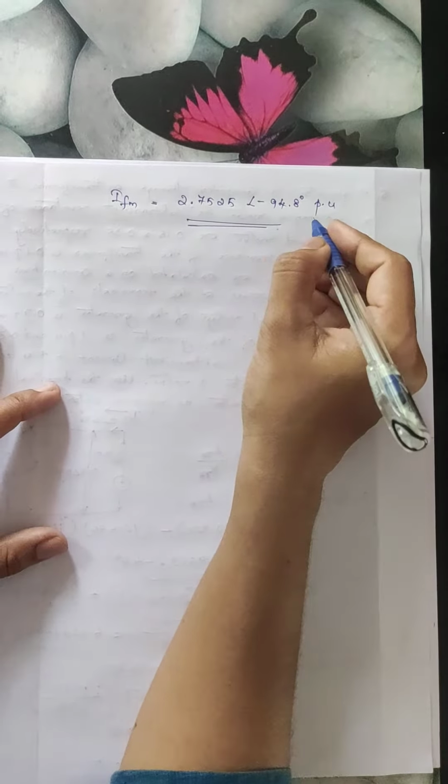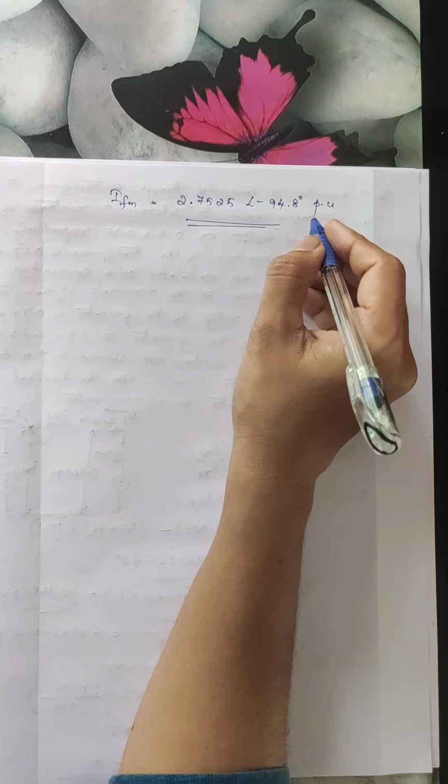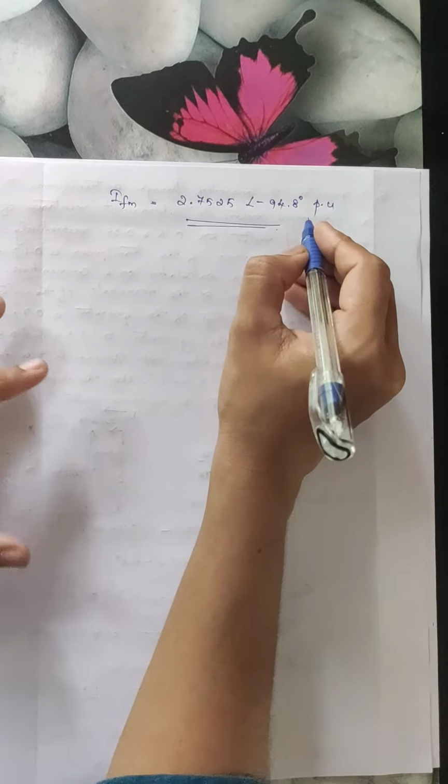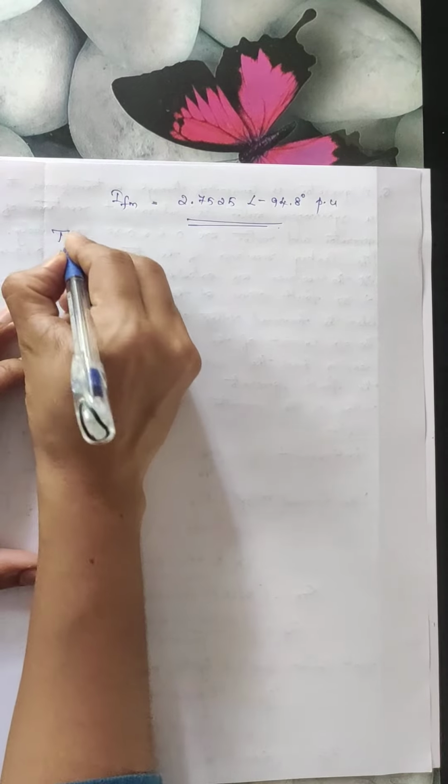Okay. So now we have to calculate total current supplied by the generator and the total current supplied by the motor.